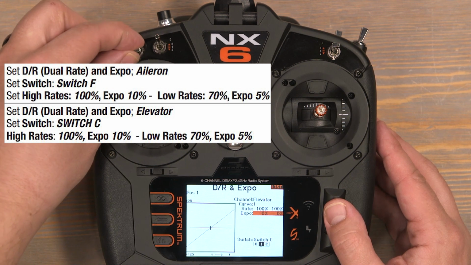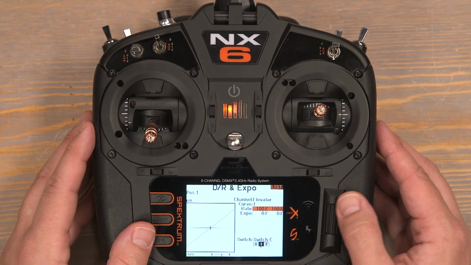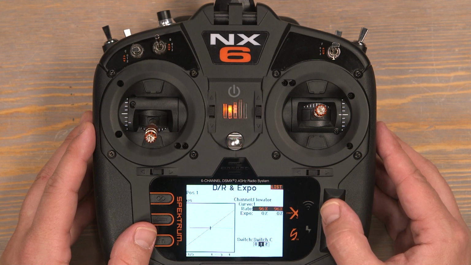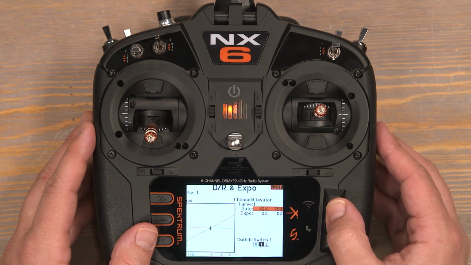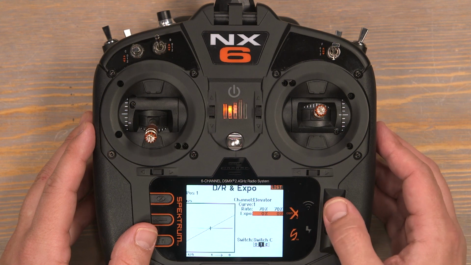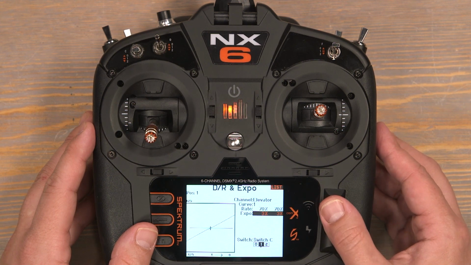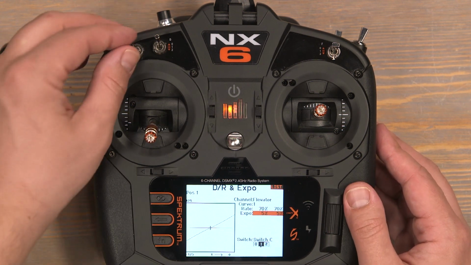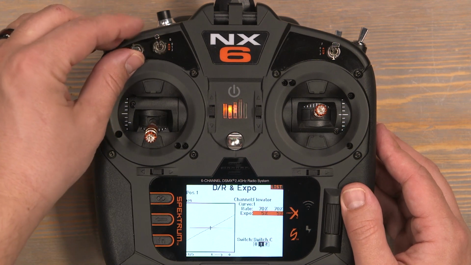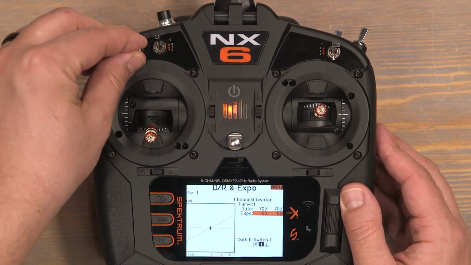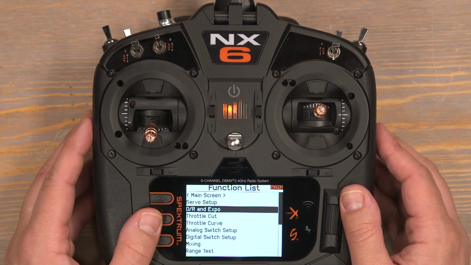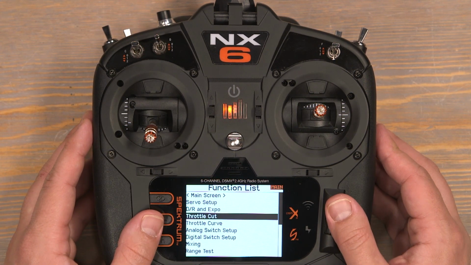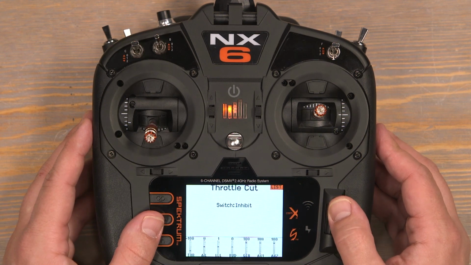Switch down to the 1 position for low rates and adjust those 100s down to 70. Click to lock it in and add a 5% expo. And verify that they're working. Now we can push the back button and scroll down 1 to throttle cut and click.